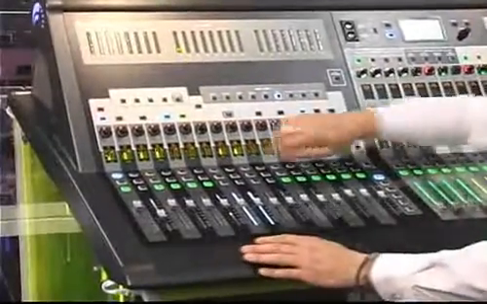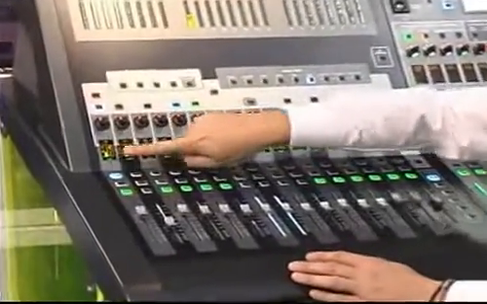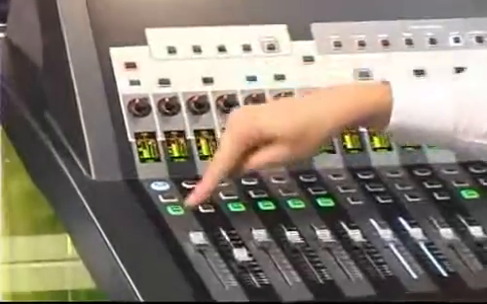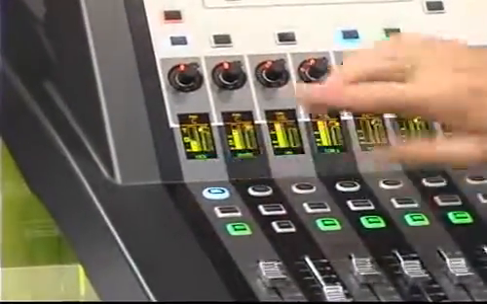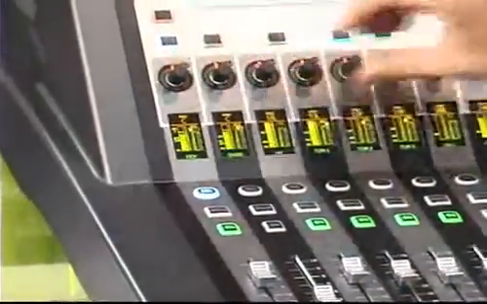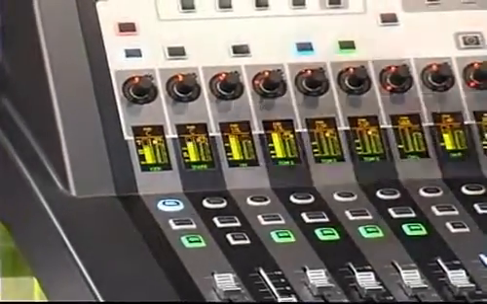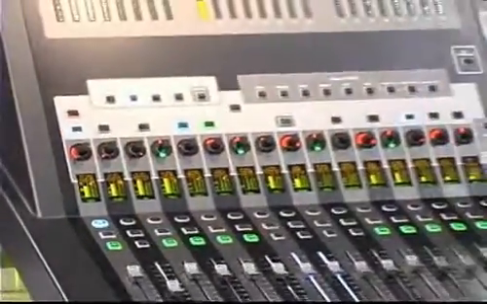This meter over here is showing me input level, gate activity and gain reduction for the channel below it. The channel name is always present. This is the only area of the channel that actually changes depending on what selection I've made.